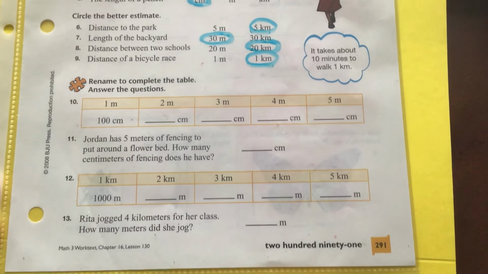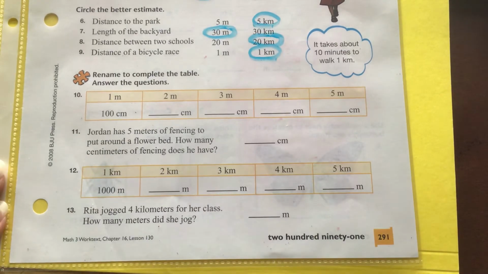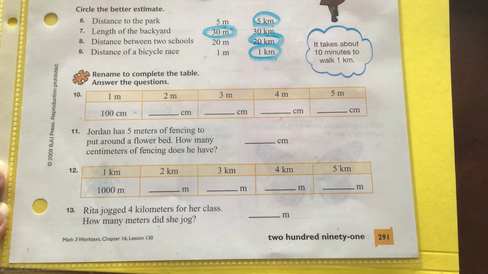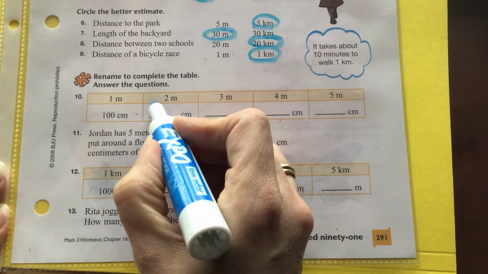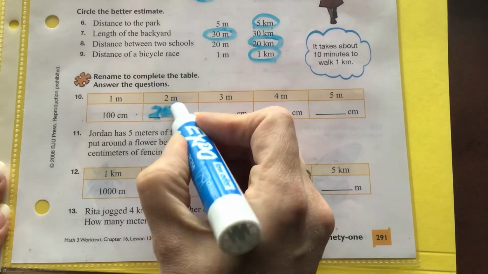For number 10, we're going to complete the table here, and really we're just multiplying. We're counting by 100s. 1 meter equals 100 centimeters. So 2 meters is going to be 200.